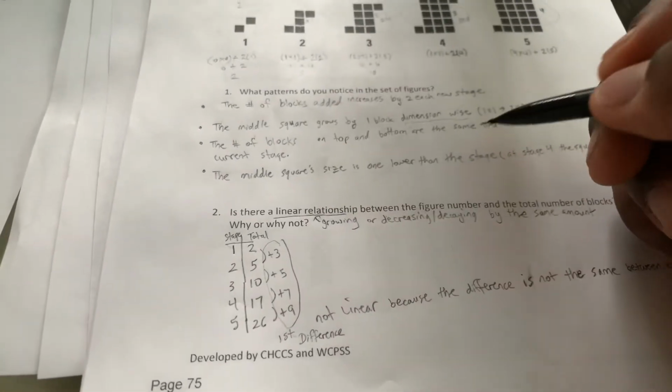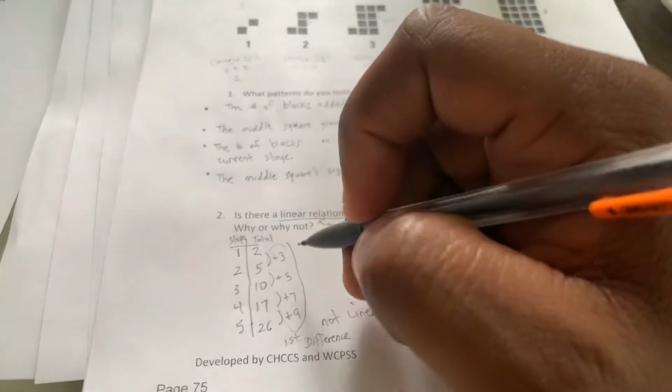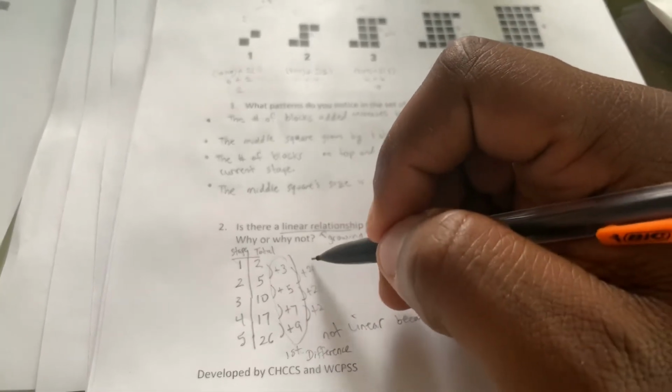What we are seeing, though, is that it is growing by 2 after that. This is the same, but this is called the second difference.